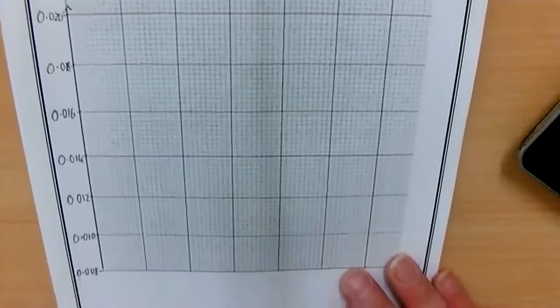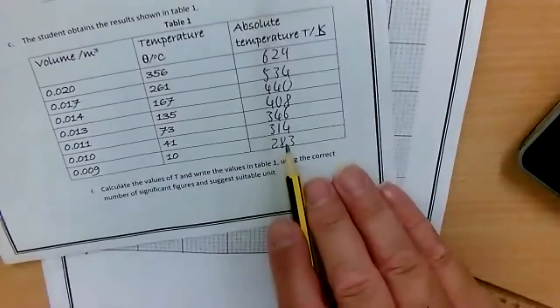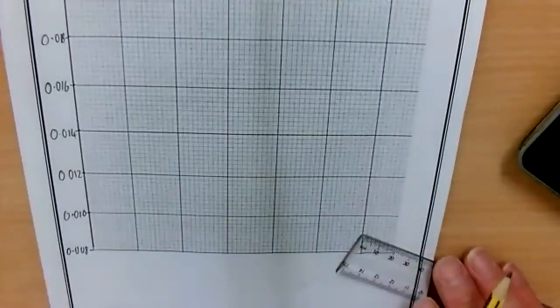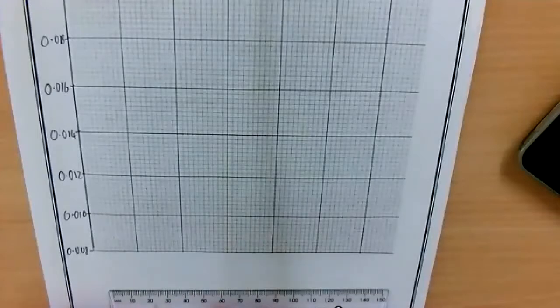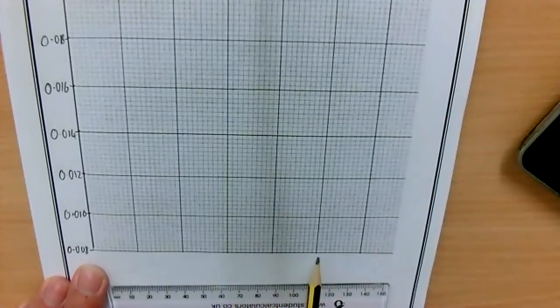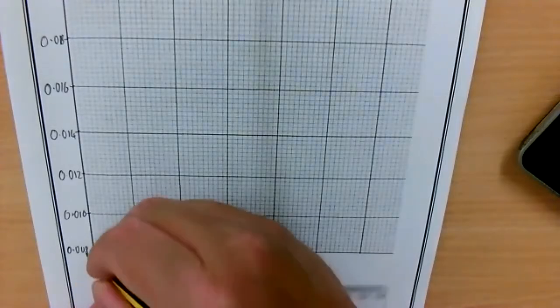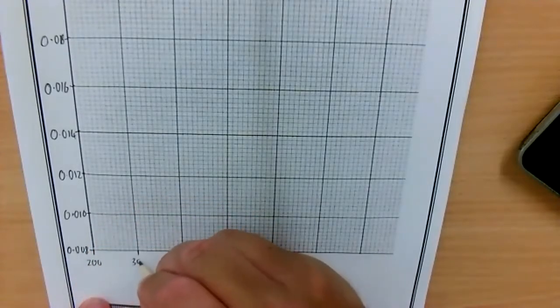Now, for the x value, we're going to go from temperatures from 283 up to 629. If I try to start at 250, I could say 250, 300, 350, 400, 450, 500, 550, but it goes off the end of the graph for 600, so it wouldn't fit, so I've got to halve it. So I'd start off at 200, and maybe each big square would be 100.